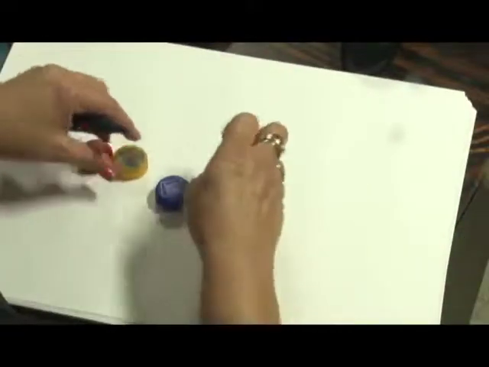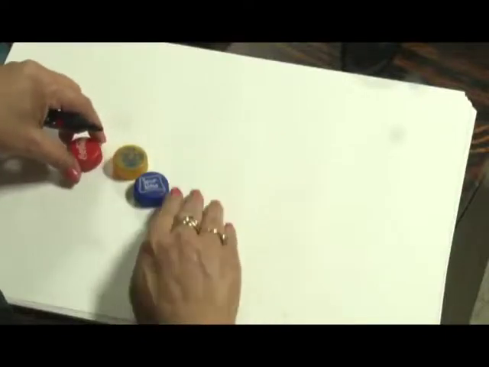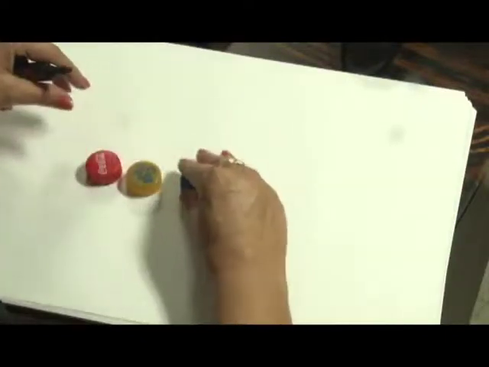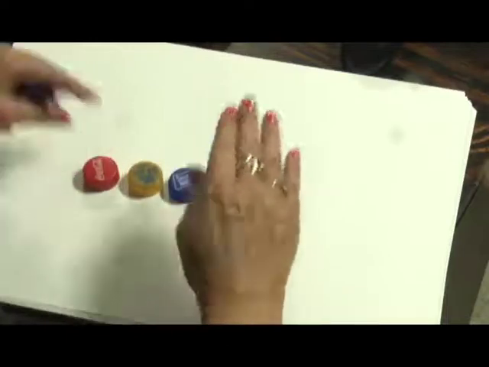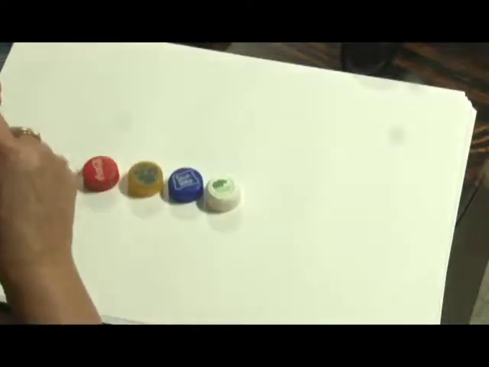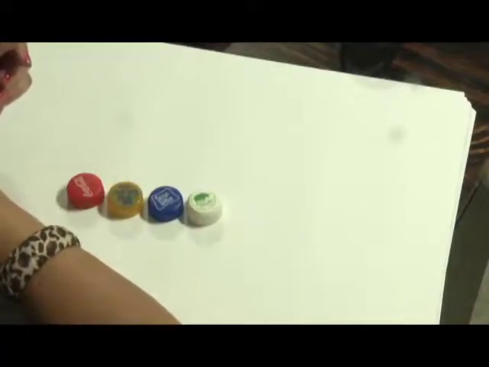So let me take 4 counters, 4 bottle caps. So now I will ask my learner, if you have to halve this number of objects, what will you do?